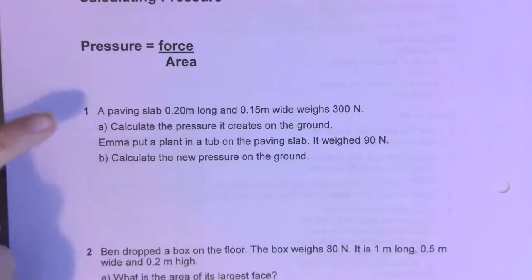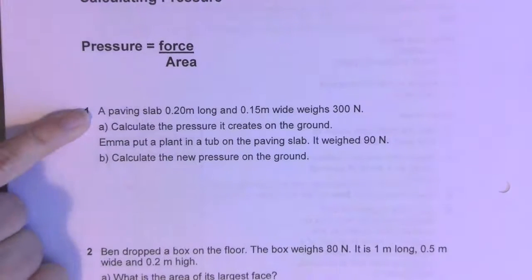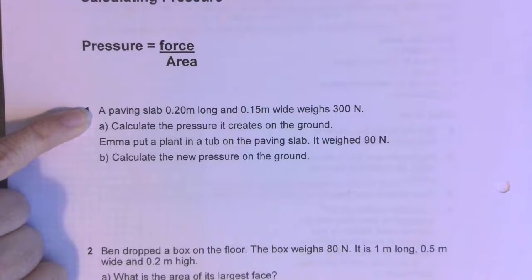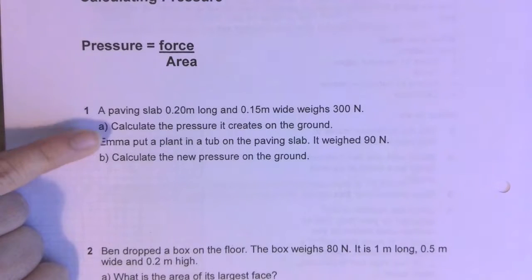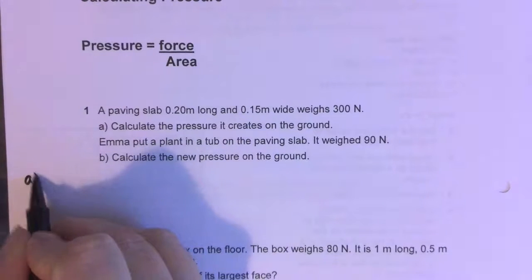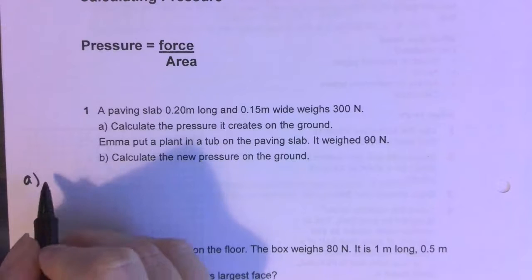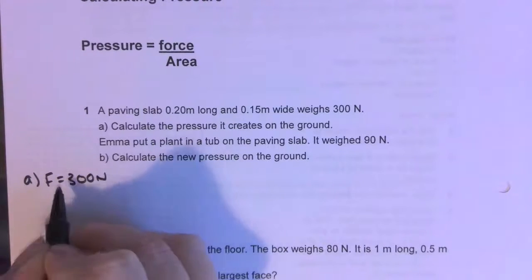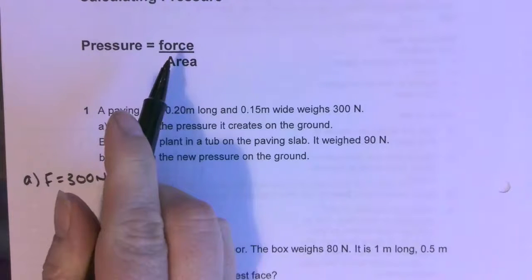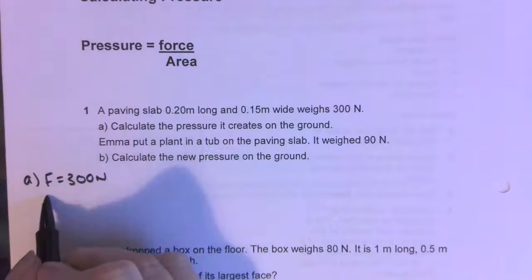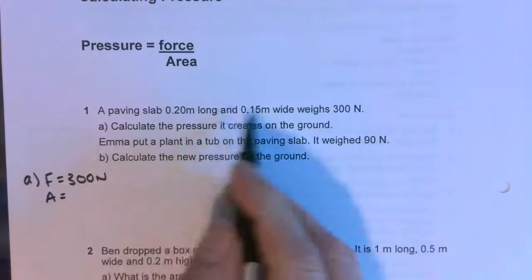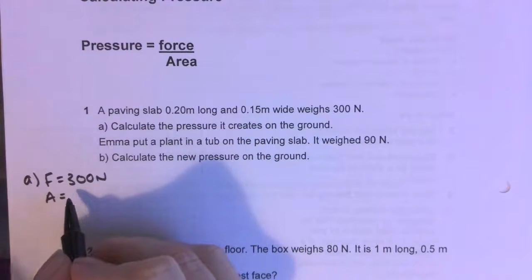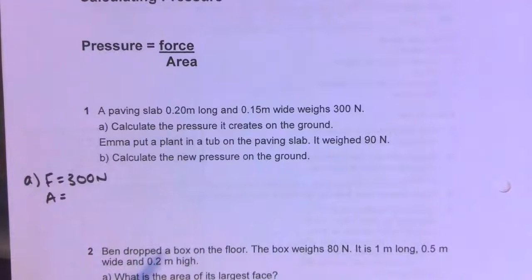So question 1, a paving slab 0.2 meters long and 0.15 meters wide weighs 300 newtons. Calculate the pressure it creates on the ground. So if we're making our list of information for this, we know the weight, the force, is 300 newtons, and to calculate the pressure we also need the area. Because it's a rectangle, we have to calculate the area based on the dimensions we've been given in the question.